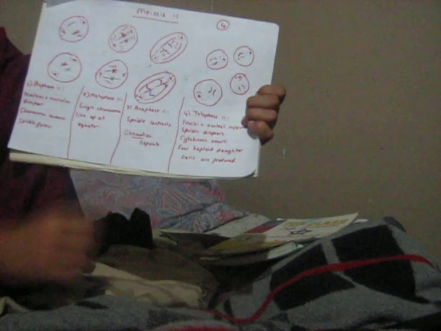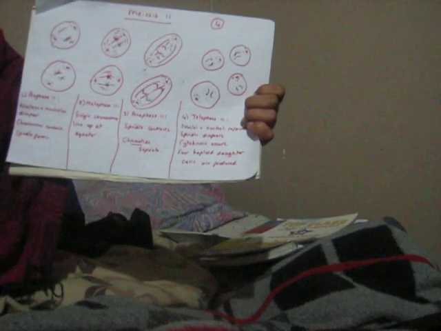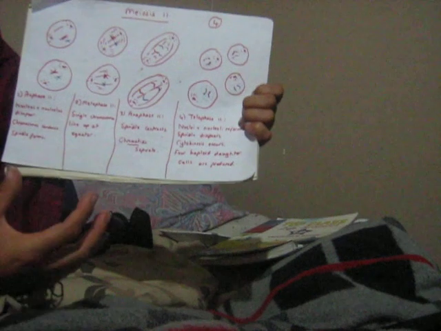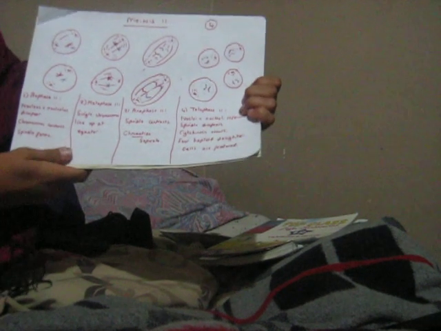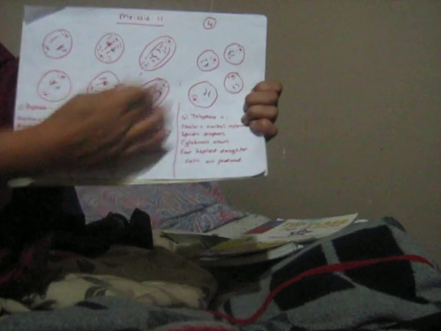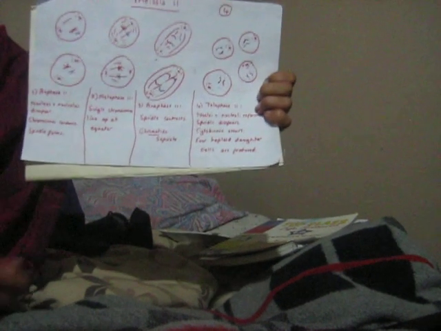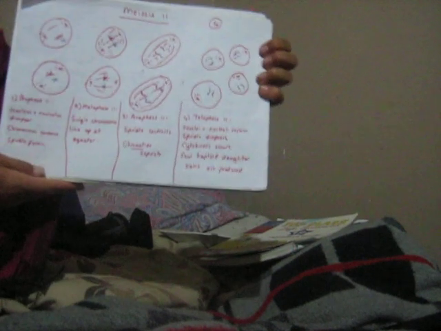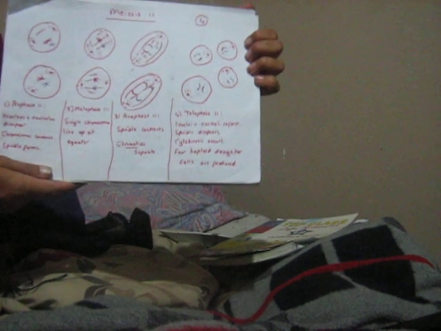Anaphase 2, the spindle fibres now contract, so they pull those individual parts of the chromosomes to either end of the cell, the poles, and these chromatids will separate from each other. So we've halved the amount of DNA at each end of the cell once again. And then we have telophase 2, which is the final stage of meiosis.